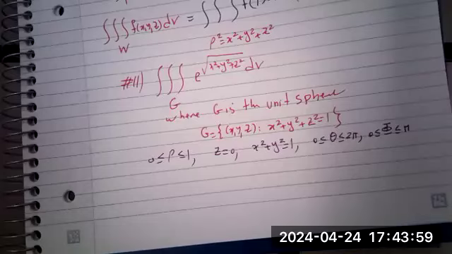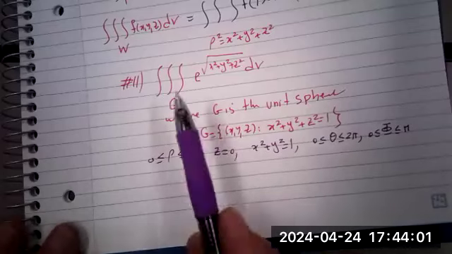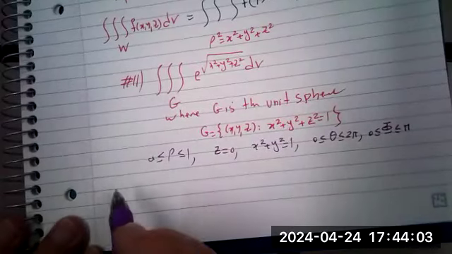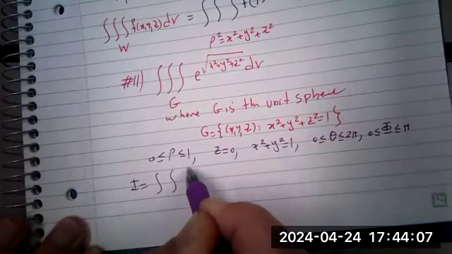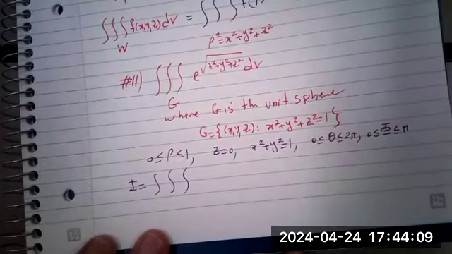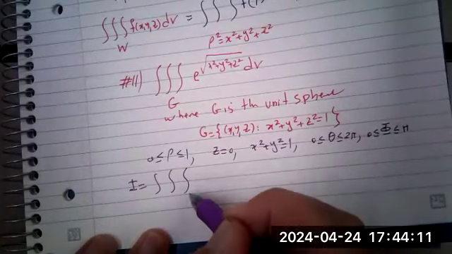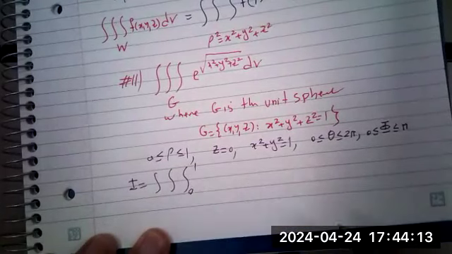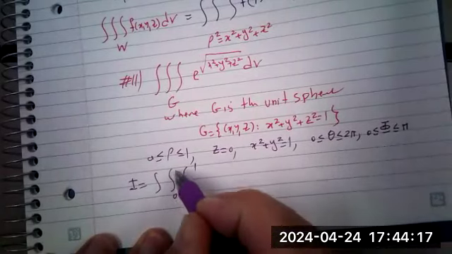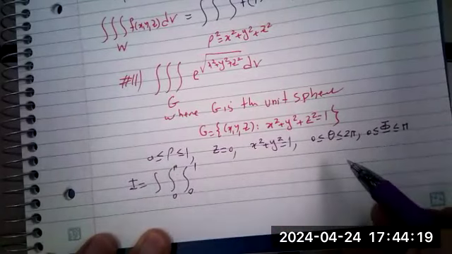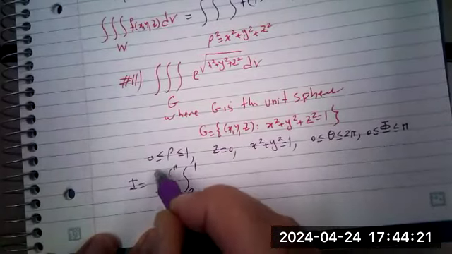So we go back and we substitute here. We call it I. Rho is the radius, 0 to 1. In the middle one, we do phi, 0 to pi. And outside, we do theta, 0 to 2 pi.